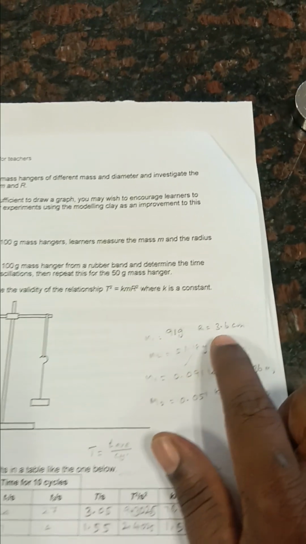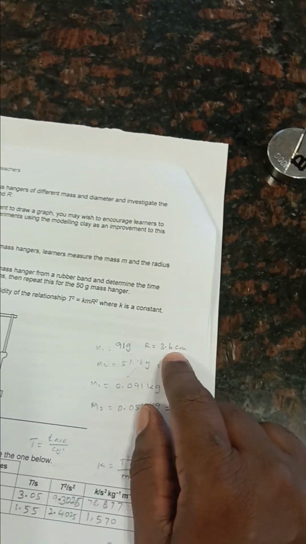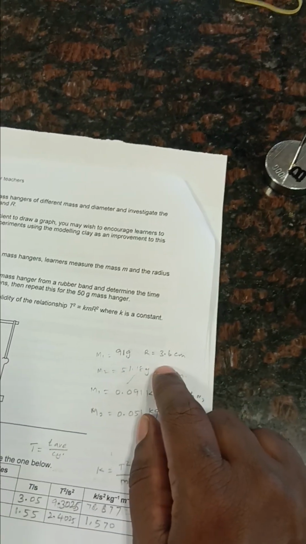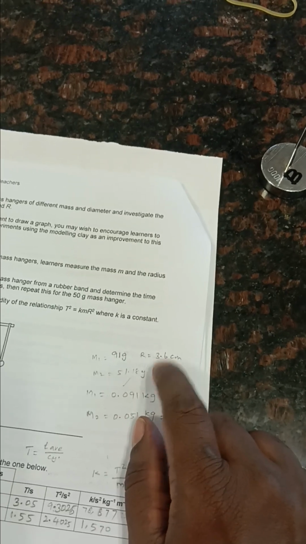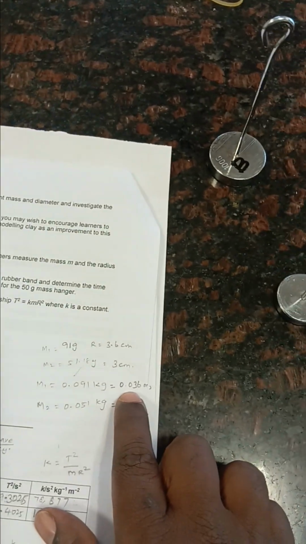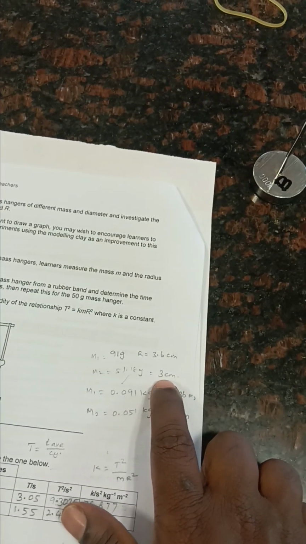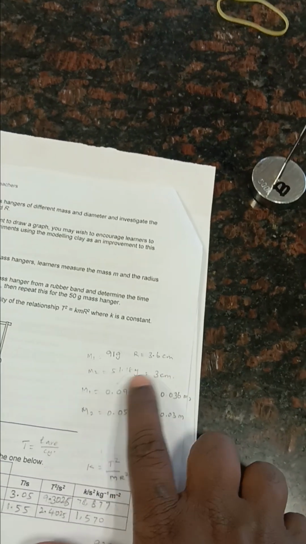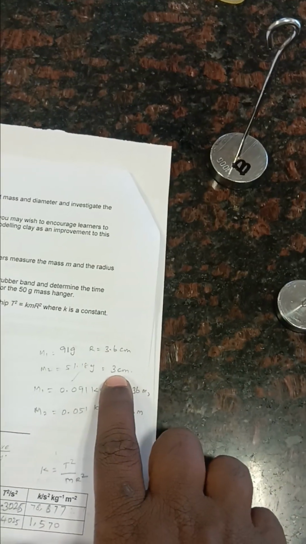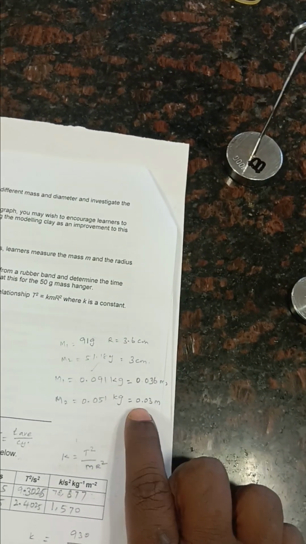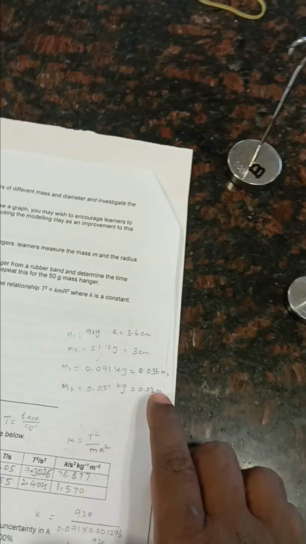Then for the 3.6 centimeter, to convert centimeter into meter we divide by 100, so we get 0.036 meter. For M2, the 3 centimeter divided by 100 gives 0.03 meter. So you do this part.